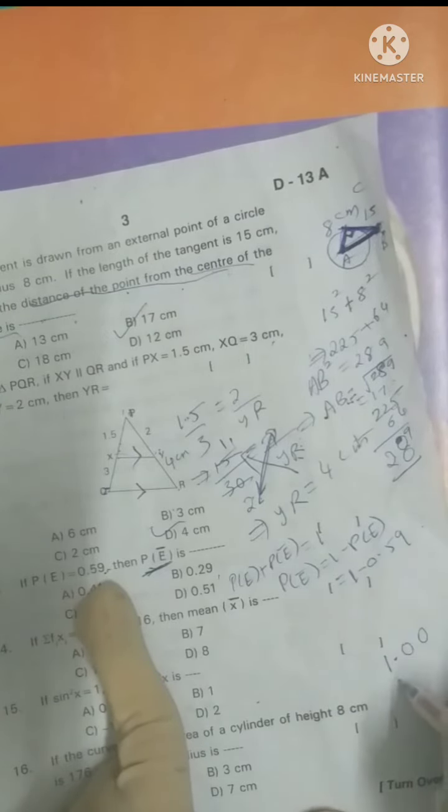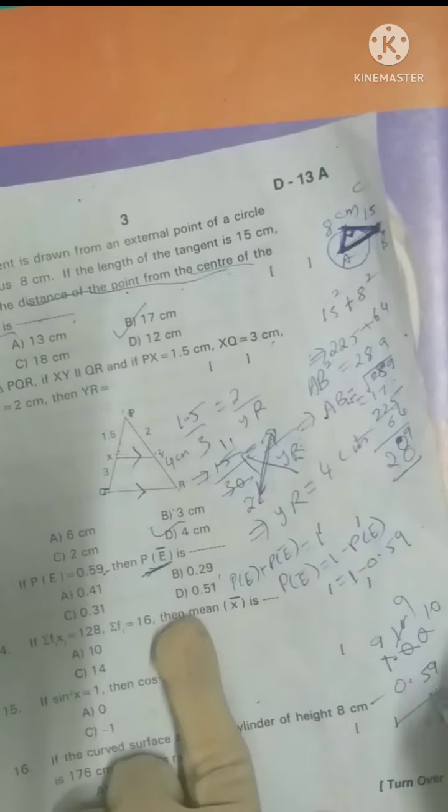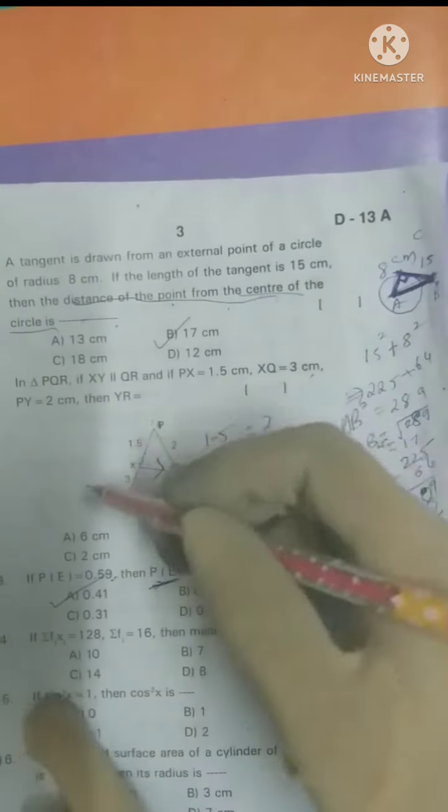1 can be written as 1.00 minus 0.59. This will become 0, this will become 10, 9, 10 minus 9 is 1, 9 minus 5 is 4. And here I have 0 as it is. This becomes 0. So 0.41.